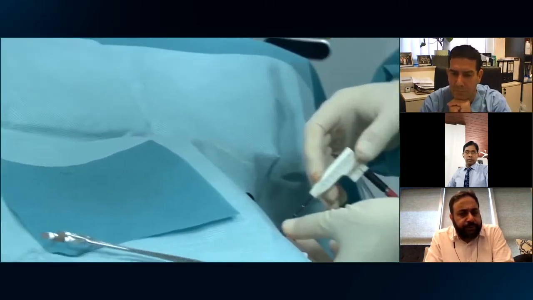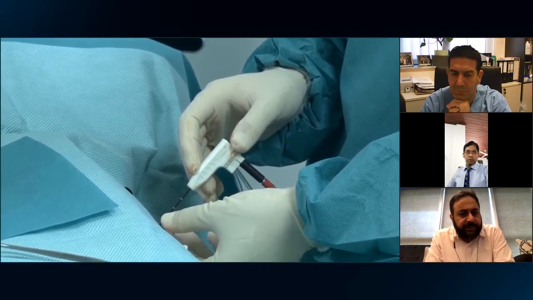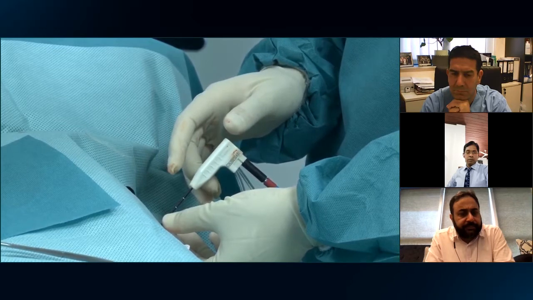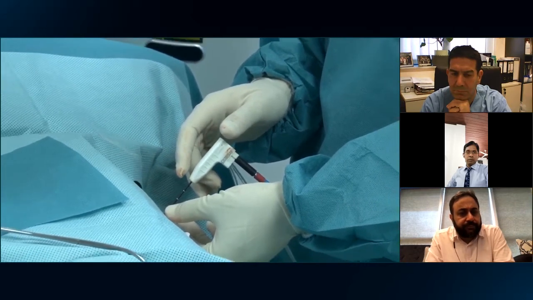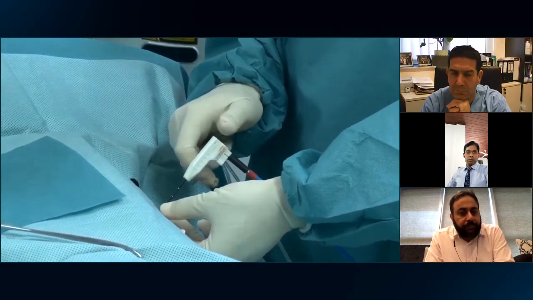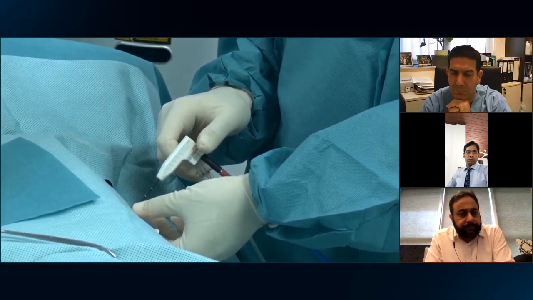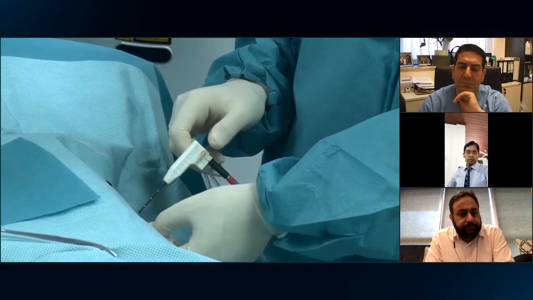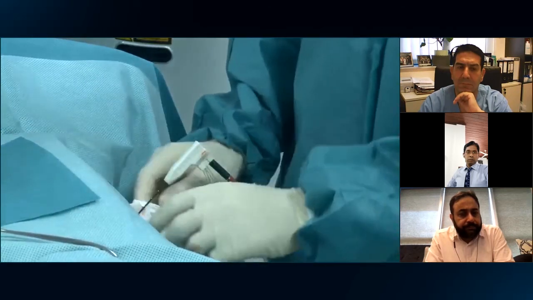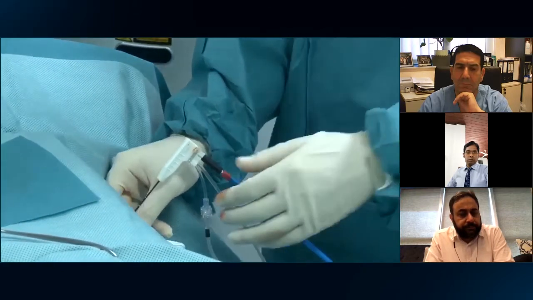Are you going to do two stage? Are you going to pull the needle slightly backwards after a few minutes, or are you going to do it all in this position? He's going to adjust the position of the antenna. So for this patient, changing the antenna position is necessary to obtain the complete ablation.